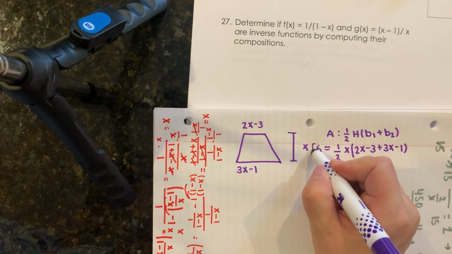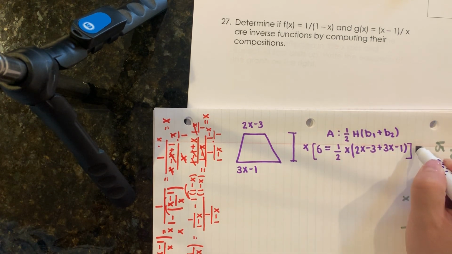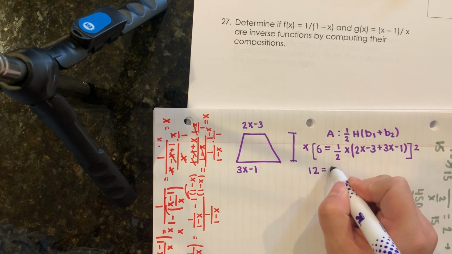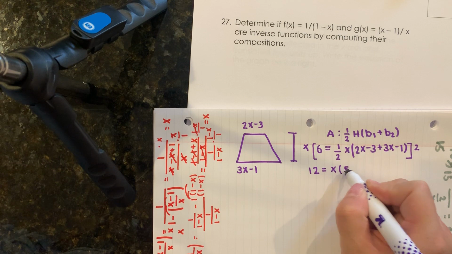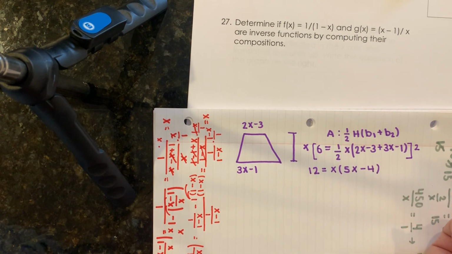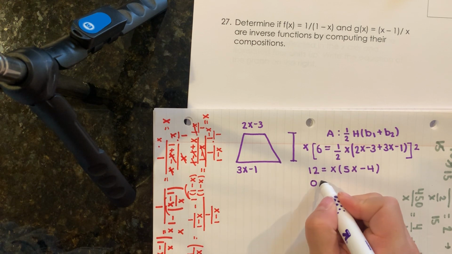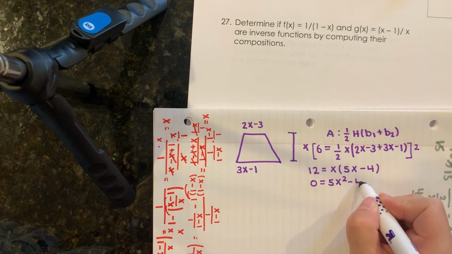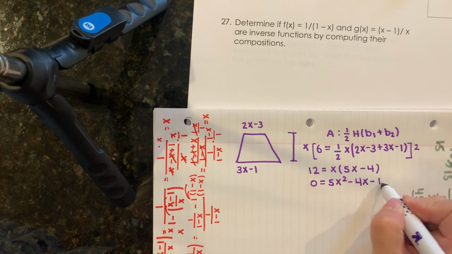Now if I multiply this whole equation by 2, that will get rid of the fraction. So that would give me 12 equals x times 5x minus 4. Now if I set this equal to 0 and distribute my x, I get 5x squared minus 4x minus 12.